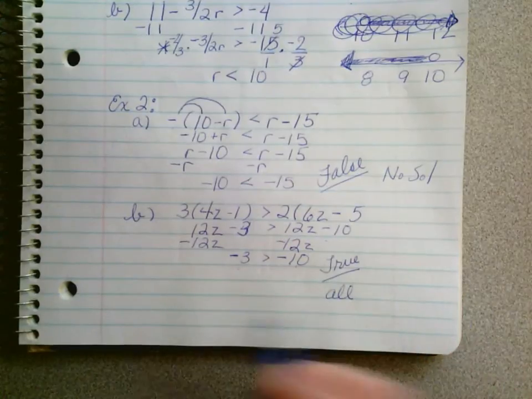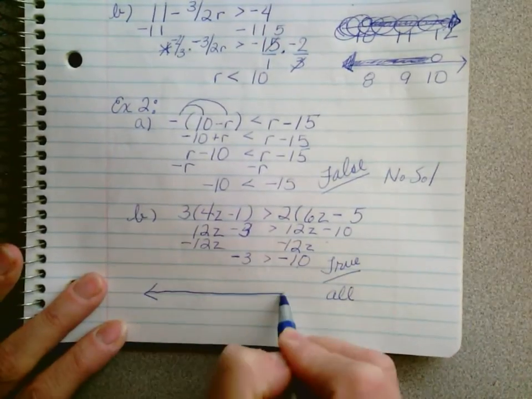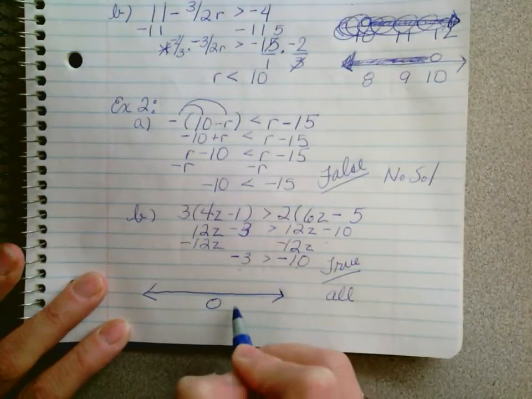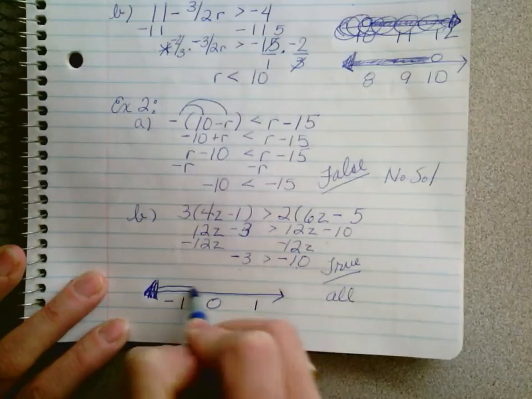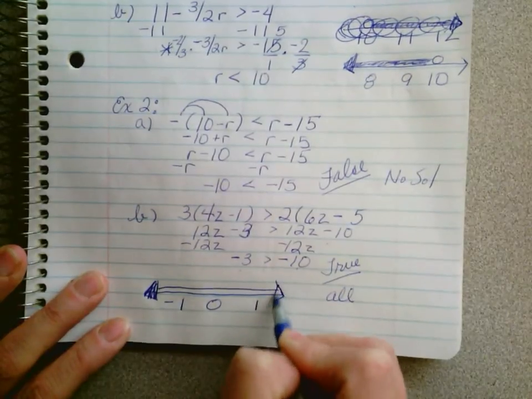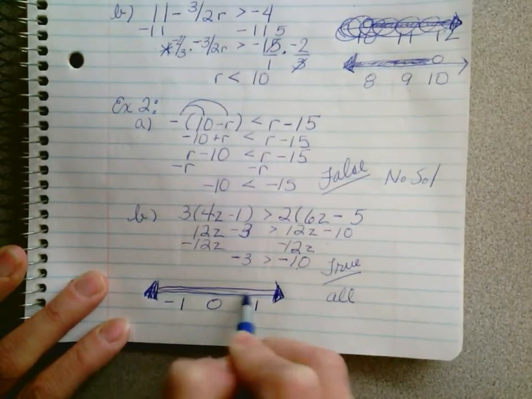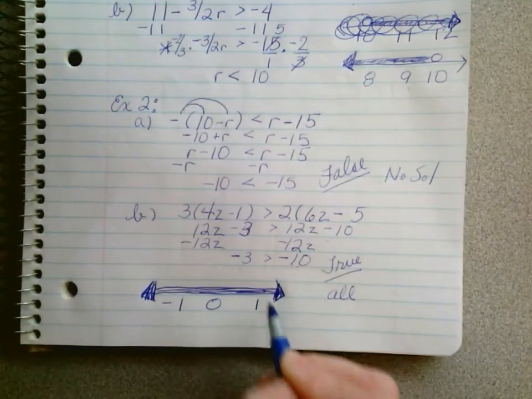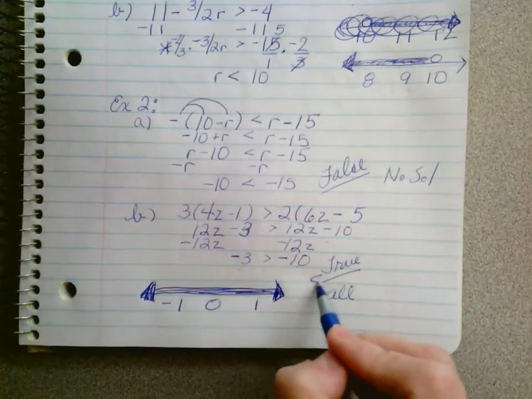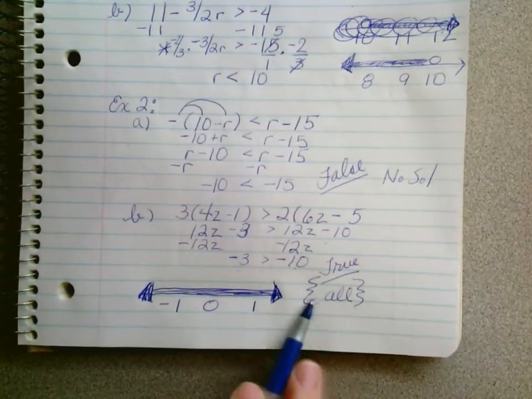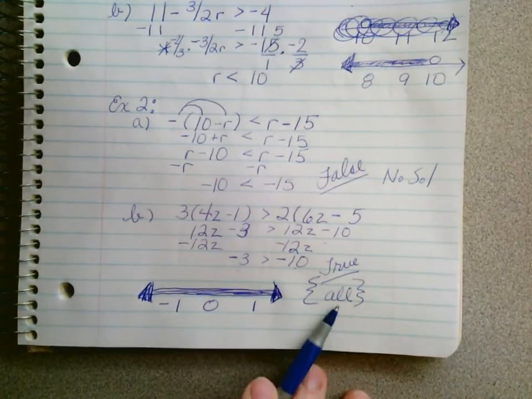So your answer is going to be all real numbers. If you're asked to graph it, 0, 1, -1, it is everything. So to graph everything, something that simple will do the trick. So when they ask you to graph, there's your solution set. You might see something that looks like that in the back of the book as well. That's all.